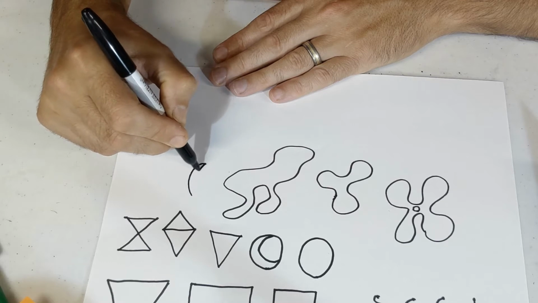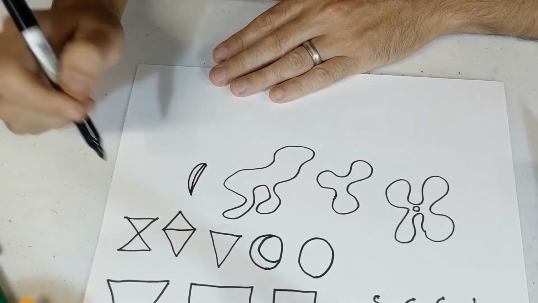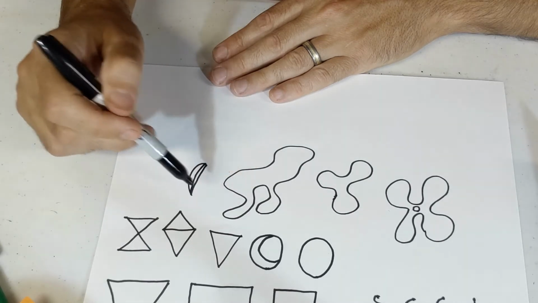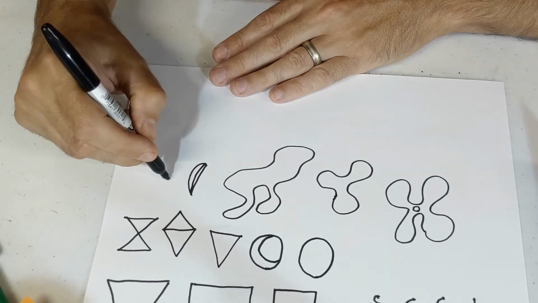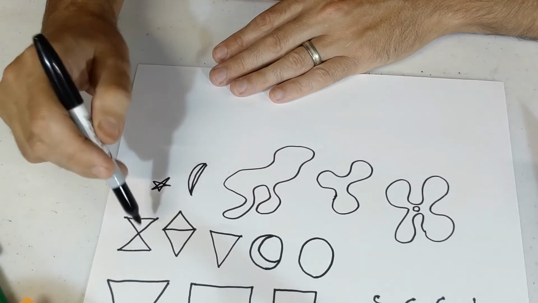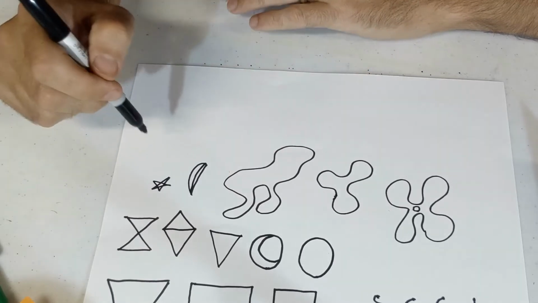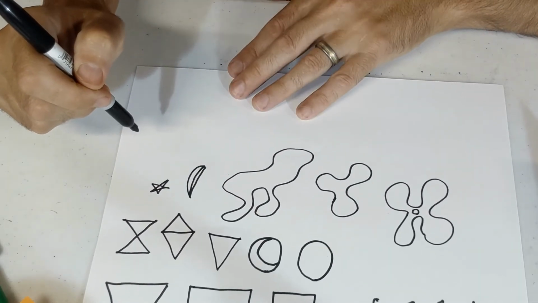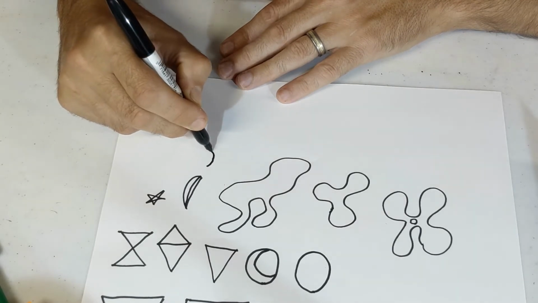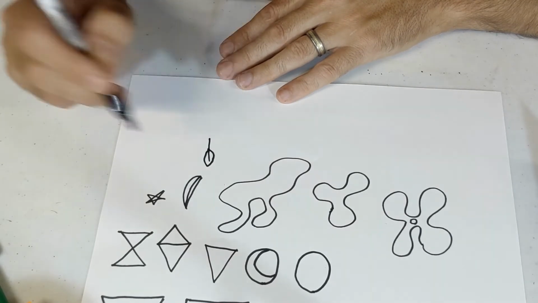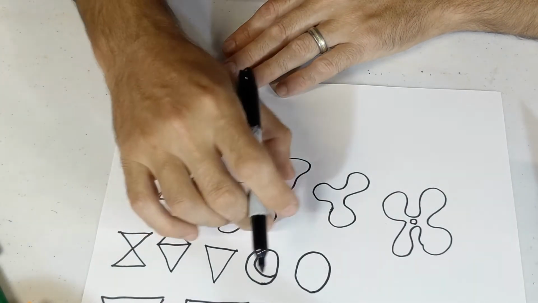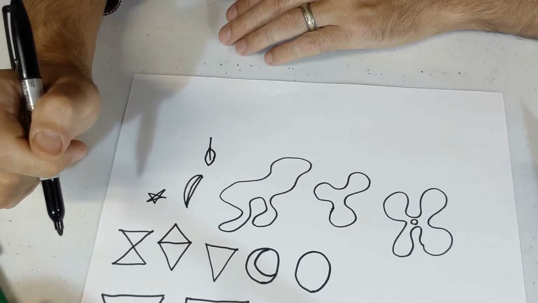Is a banana an organic shape? Yes. Is it also kind of a crescent shape? Yes. So it's like one of those that can kind of go either way. What about a star? We find that in nature. Yes, we can use that, and it's also kind of pointy, so it might be a geometric shape too. We might have things like maybe a leaf that would be an organic shape. So these are all different shapes that we're going to be able to use in our picture.